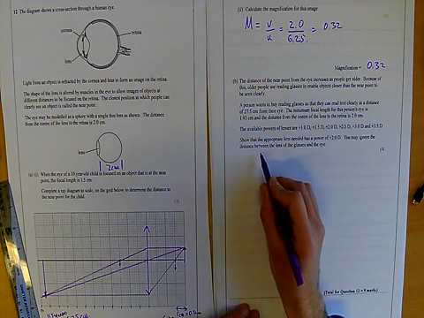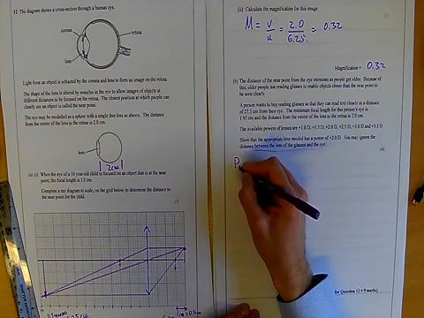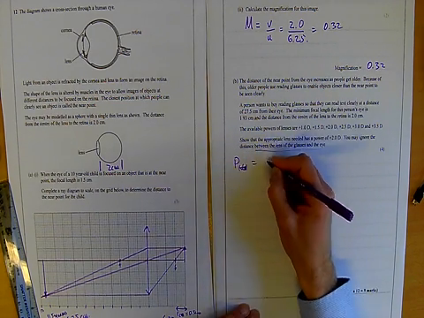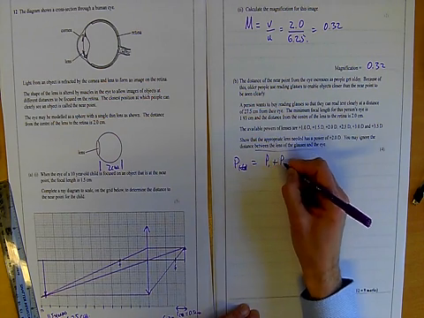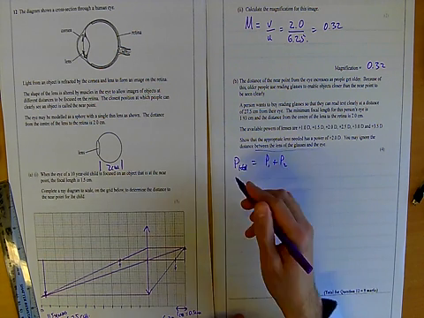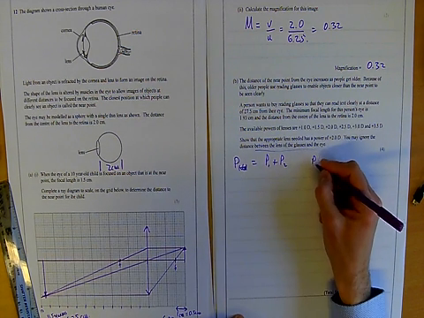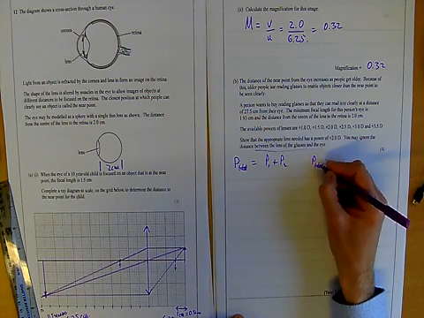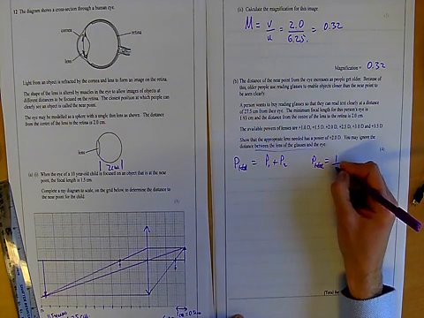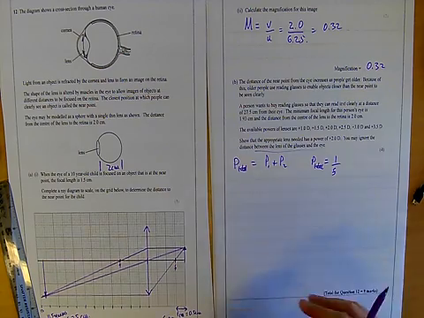So this is an important phrase, because that means that we can just use that the total power of a lens is equal to power 1 plus power 2. We need the total power, P total, which is 1 over the total focal length.